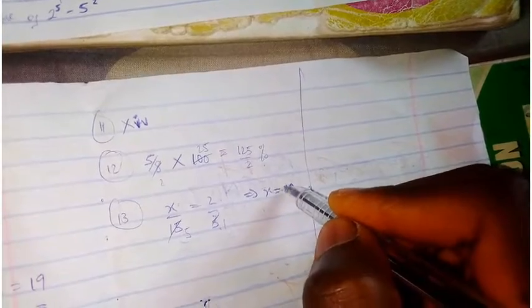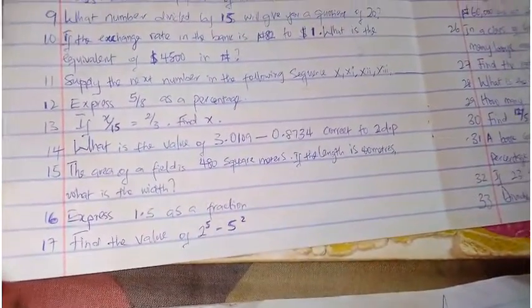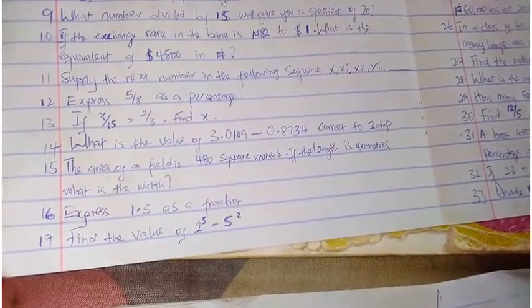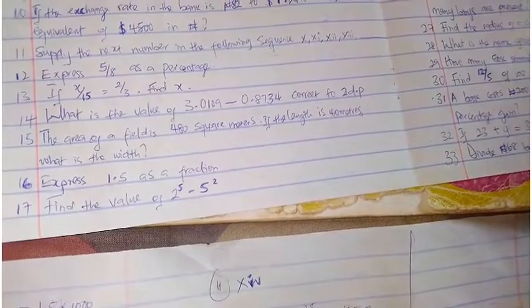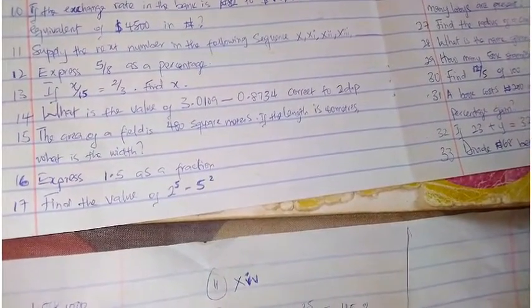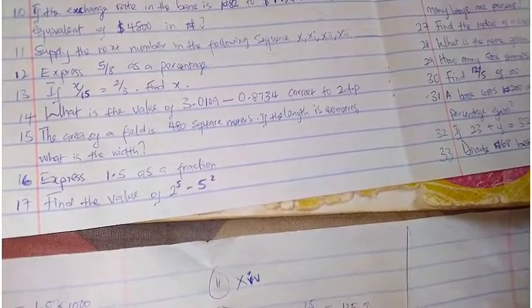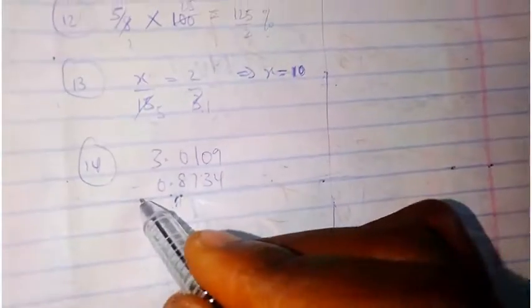Okay. Number 14. It says, what is the value of this minus this correct to this decimal place? So you have to subtract 3.0109 minus 0.8734. Subtract, leaving your answer to decimal places.